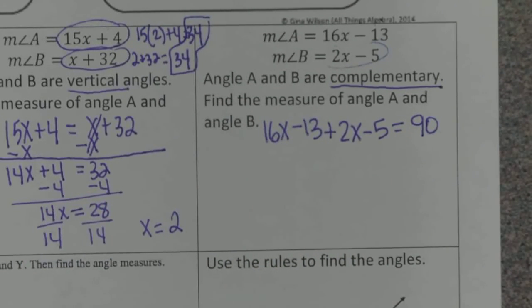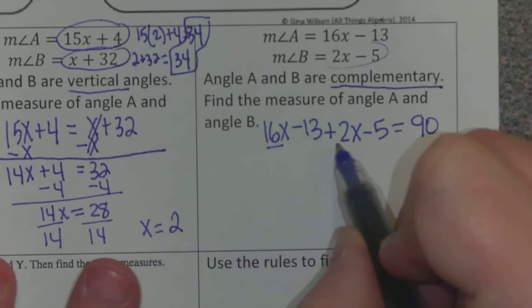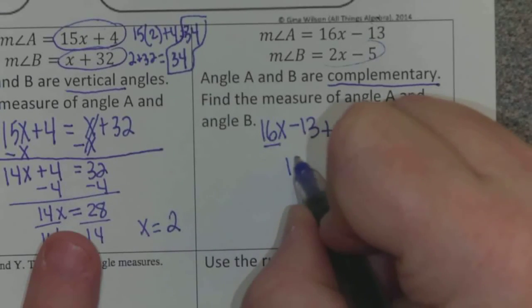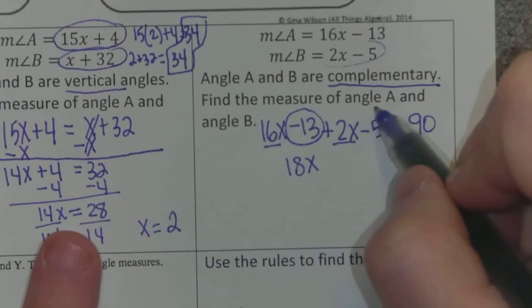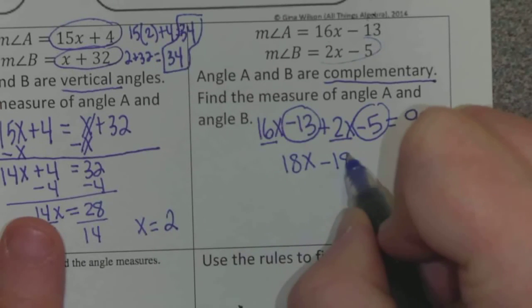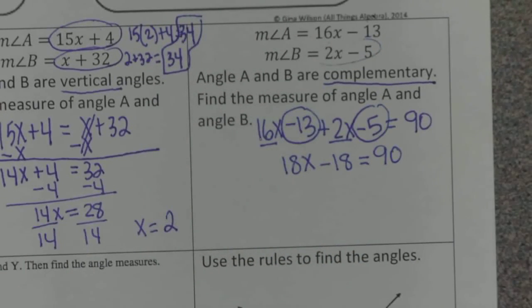So we're going to combine like terms and then just solve the equation. I have 16x here and 2x here, which adds together to be 18x. I have a negative 13 here and a negative 5 here to be a minus 18. And it's still set equal to 90.